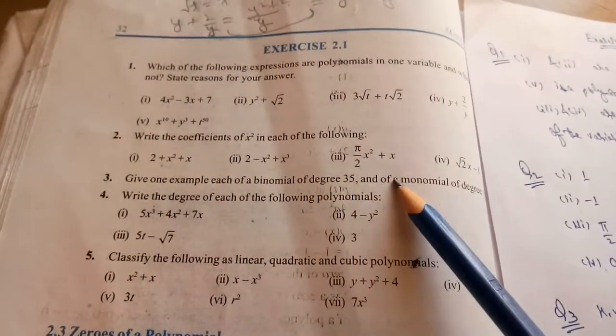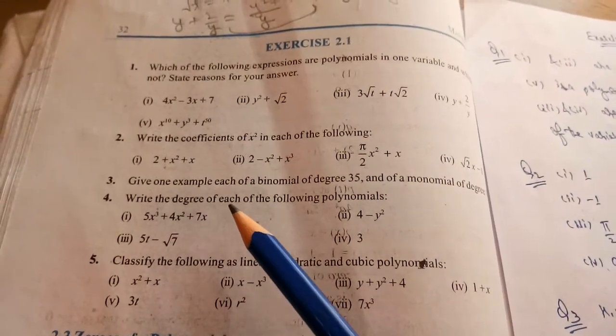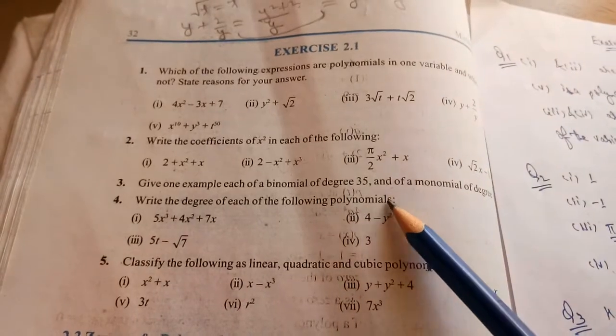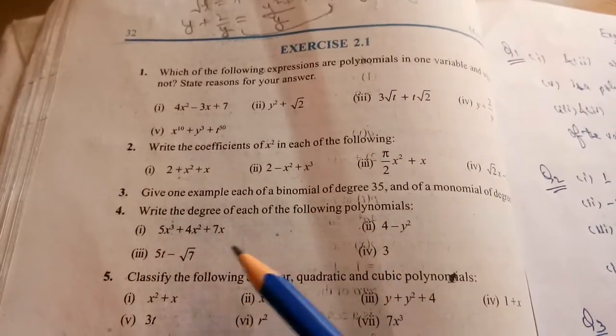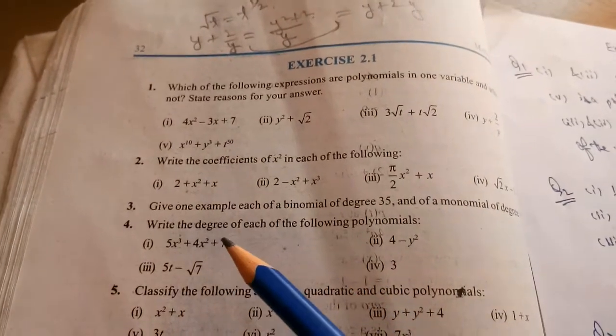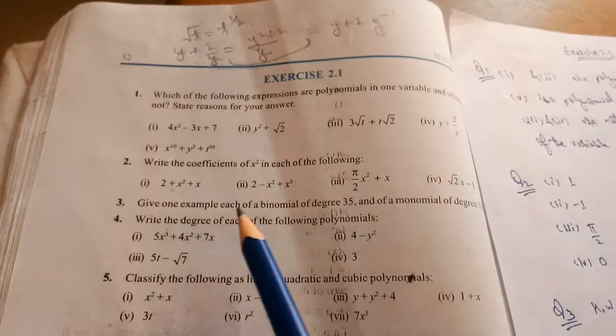Third question, you will do it in your homework. Fourth, write the degree of each of the following polynomials. We have to write the degree of these, right? So I will solve the first two, the next two you will solve on your own. Degree means the highest power, we will have to see the highest power.